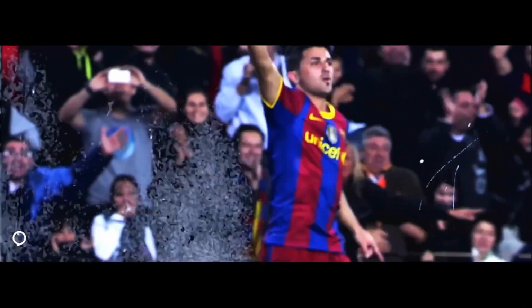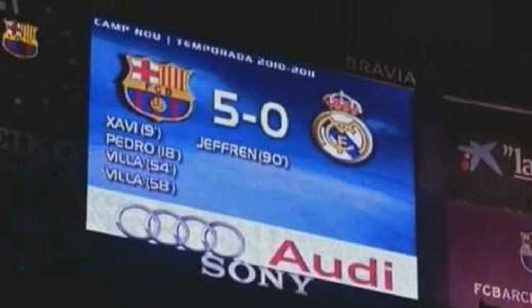Villa wasn't a false 9, he didn't excel at dropping off from the front line and linking the play with his back to goal, or receiving the ball between the lines and driving at the back line as Messi did. And we saw with Villa's 2 goals against Real Madrid in 2010-2011 in Barcelona's 5-0 defeat of Mourinho's side, how this can be executed perfectly.